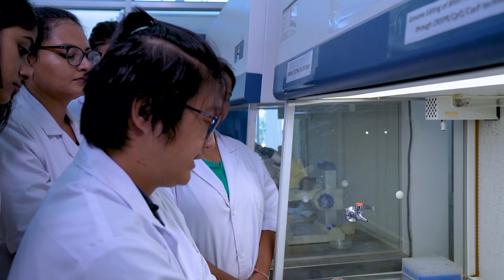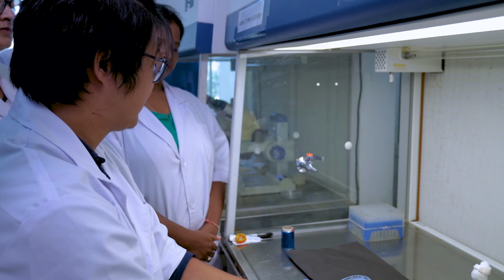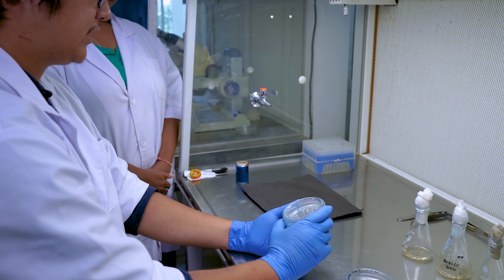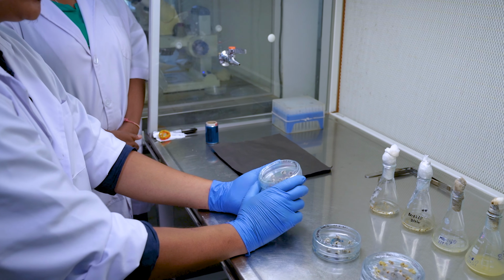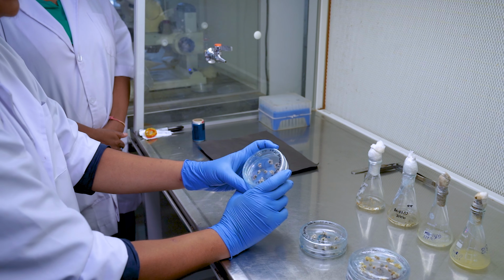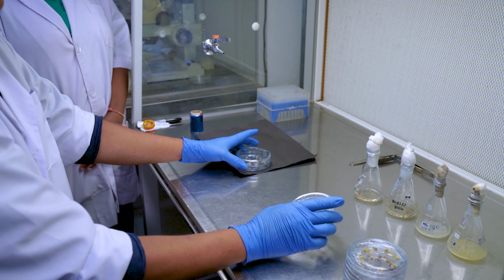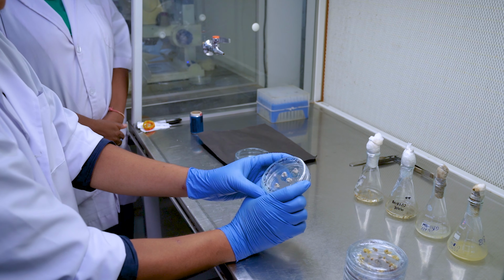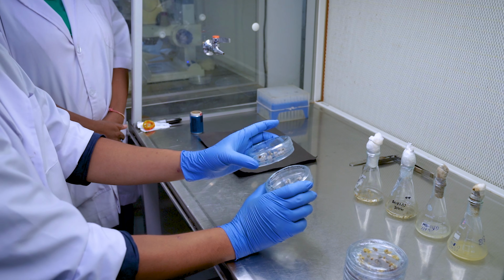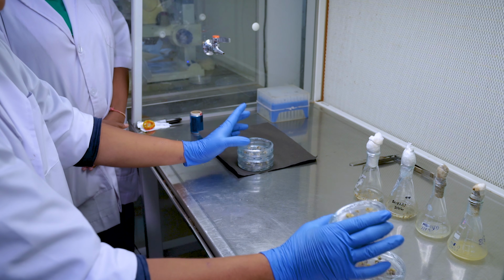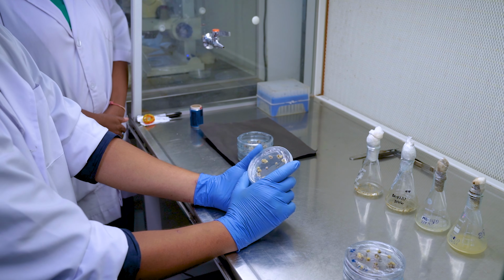After we inoculate the immature male flowers into the callus induction media, we will keep it for around 4 to 5 months with repeated subculturing. This one plate is after 3 months of subculturing, and this is 3 to 4 months after inoculation, which will give rise to our embryogenic callus.